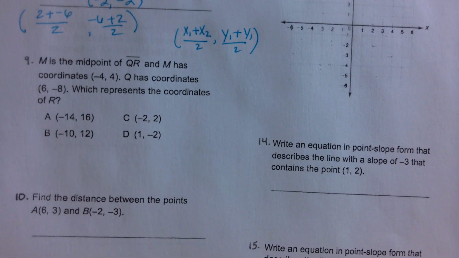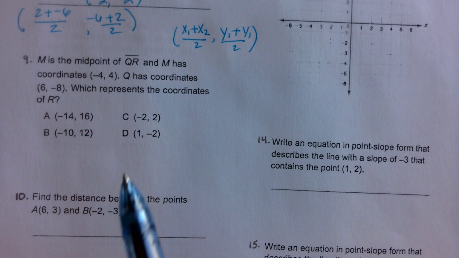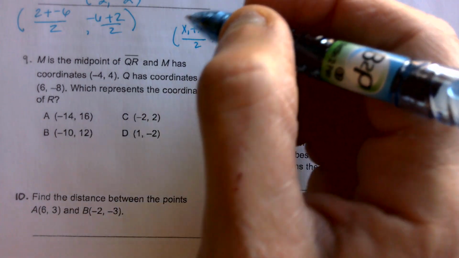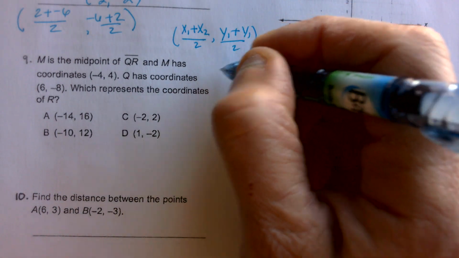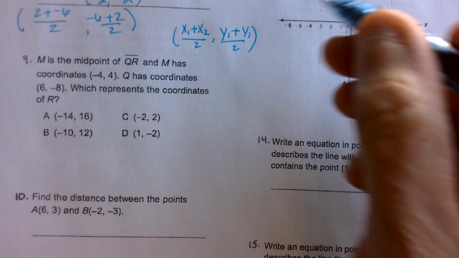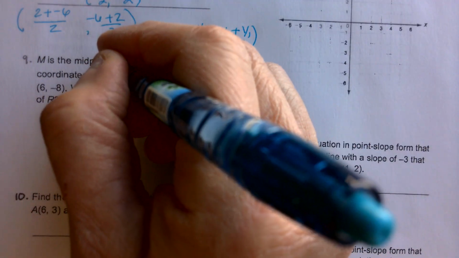So here we go on to this one. M is the midpoint of QR, and M has a coordinate of negative 4, 4, and Q has a coordinate of 6, negative 8. So which represents this other coordinate? So now instead of you finding the middle and averaging, they're saying, okay, you can graph this if that helps you to visualize it better, but they're giving you this midpoint.